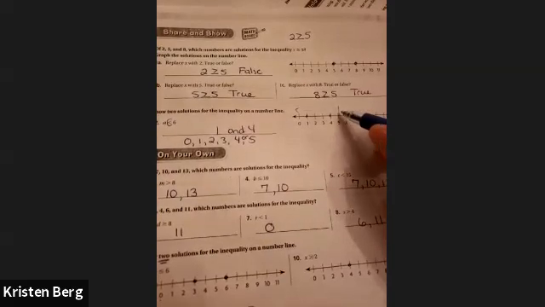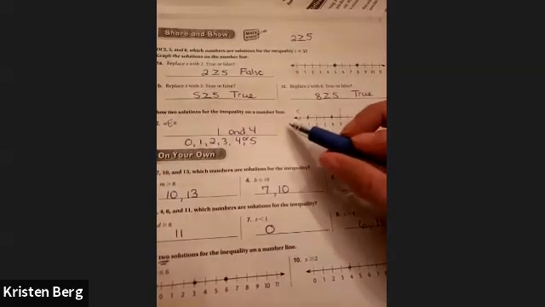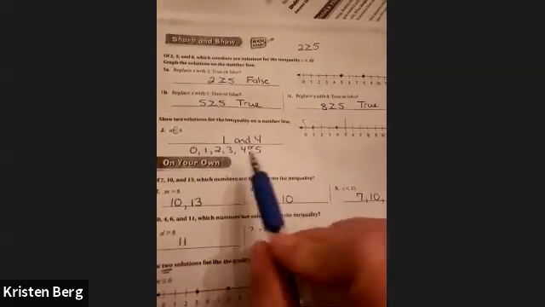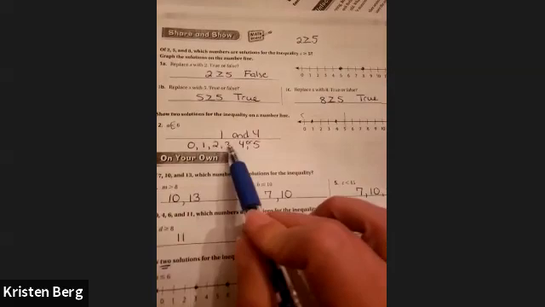So you could have said anything that was 5 on down. In this case, I just chose a couple. I chose 1 and 4, and those are the 2 that I picked. But you could have said 0, 1, 2, 3, 4, or 5 to make that a true statement.